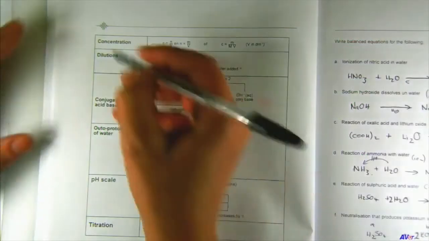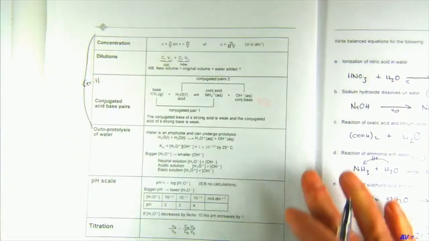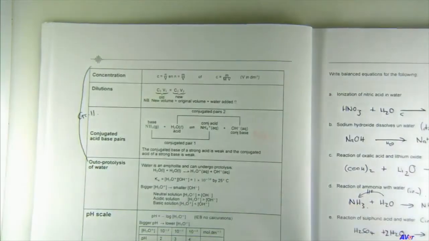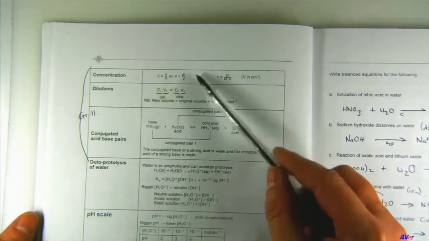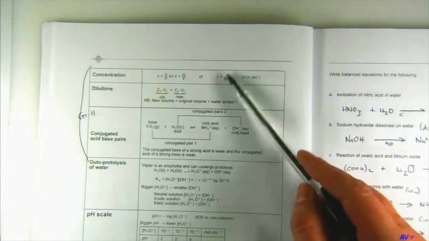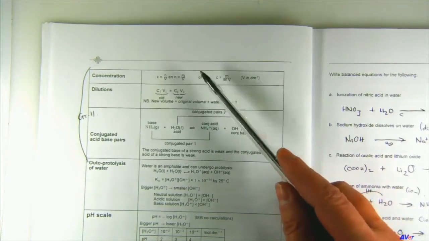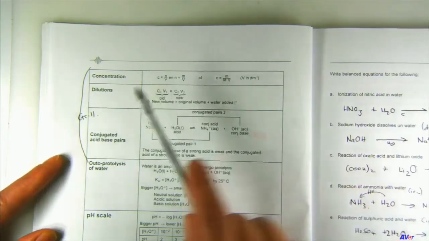Now let's just quickly check if your grade 11 knowledge is up to scratch. There at the top, we have concentration, and tomorrow we're going to do all the mole calculations. So I'm not going to spend time on the mole calculations. We're going to do that tomorrow, right? But the next one is very important, and that is dilutions.